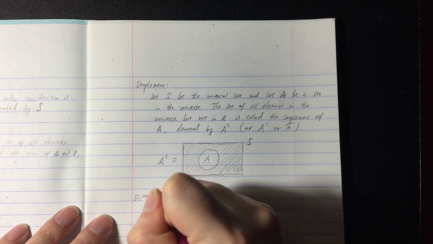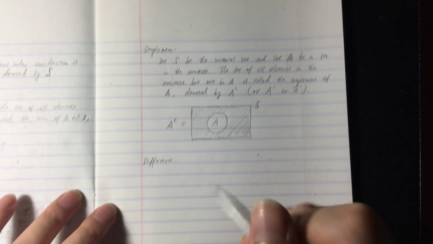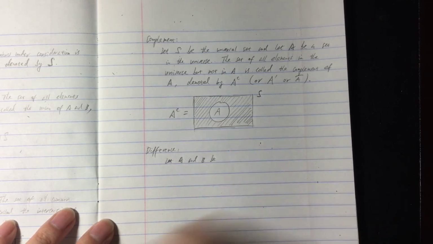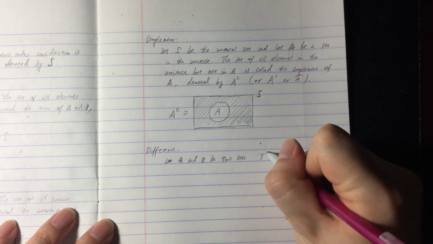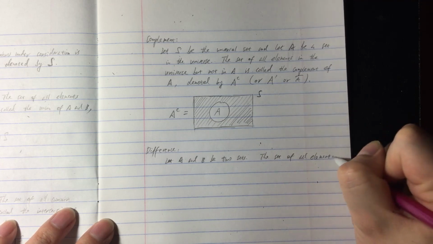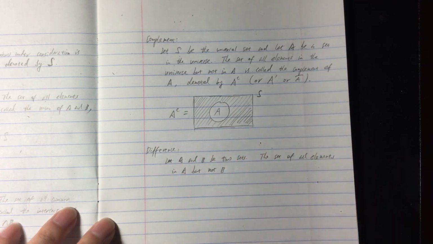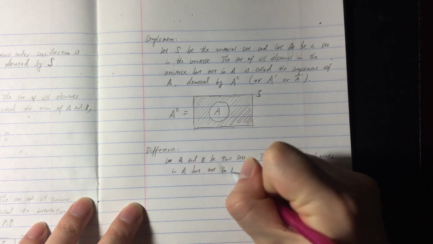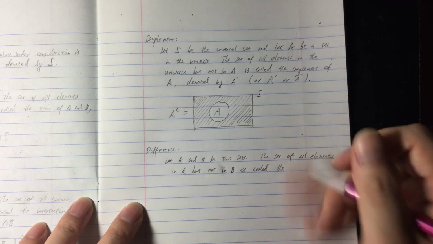Next, let me show you the difference of two sets. Let A and B be two sets. The set of all elements in A but not in B is called the difference of set A and B.